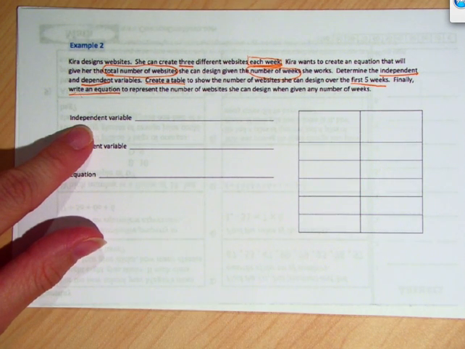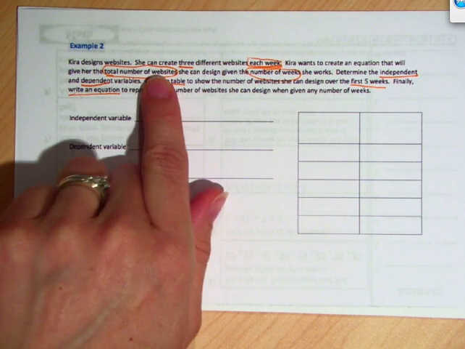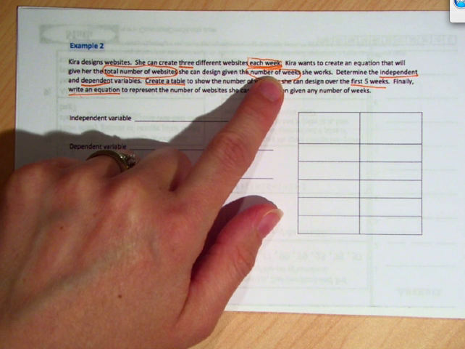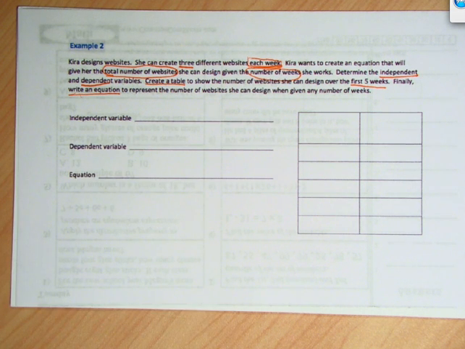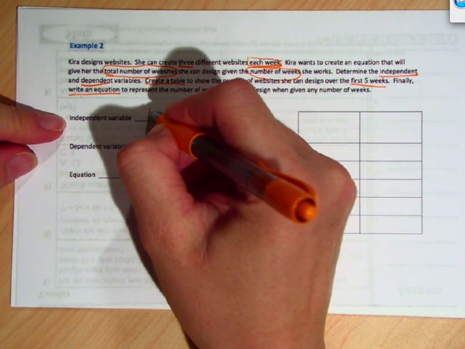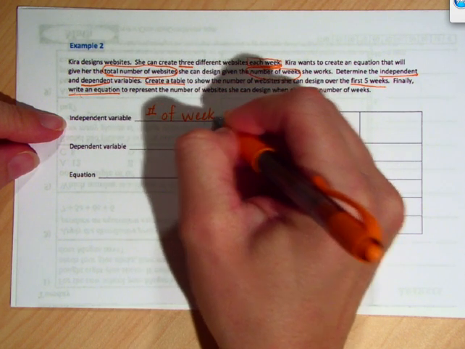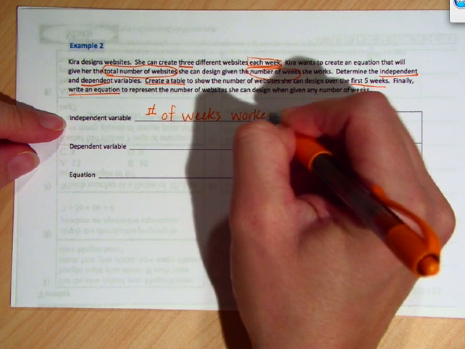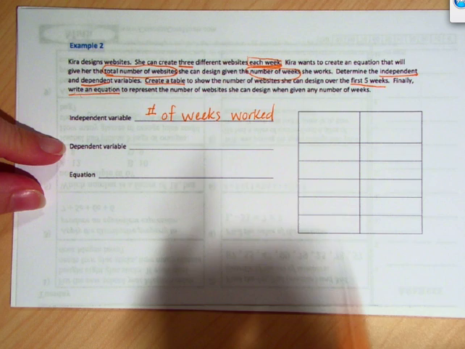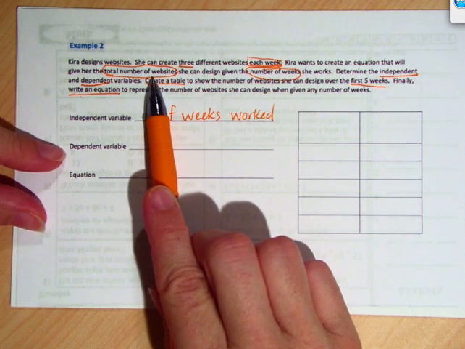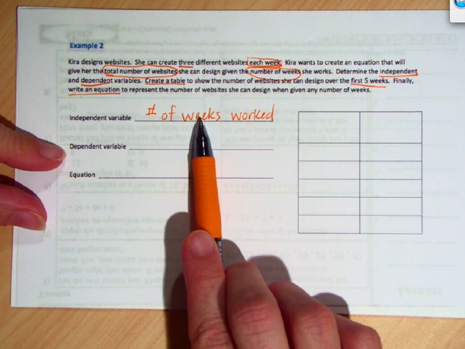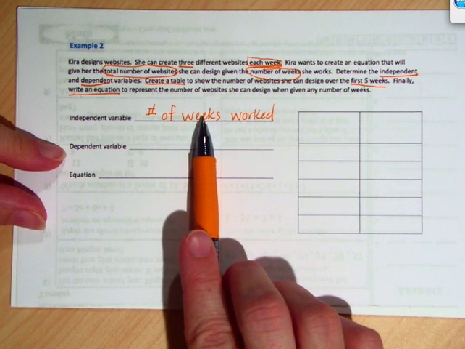Remember, independent is going to change no matter what. We have websites and weeks. Which one's going to go on without the other one? I believe it's weeks, because it's time. Next week is going to come whether I get websites designed or not. So the independent variable is the number of weeks worked. That is our independent variable. That makes the dependent variable the websites. If she can only do 3 each week, she can't do 3 more until next week. It's a limit. She can't do more.